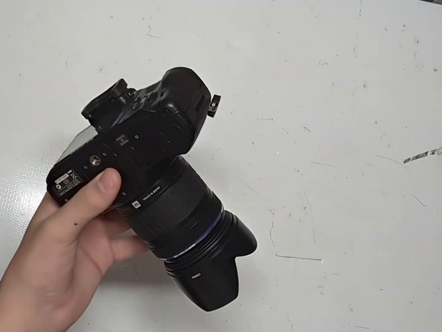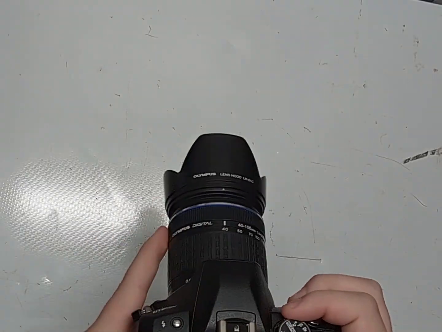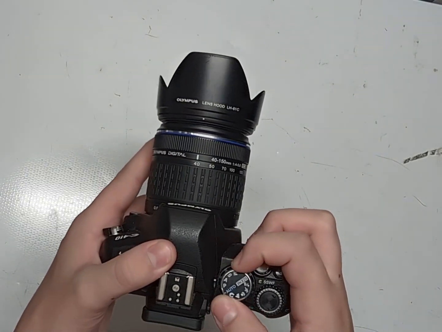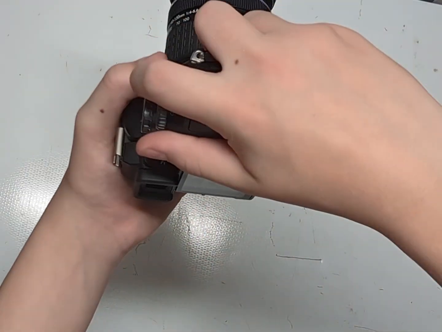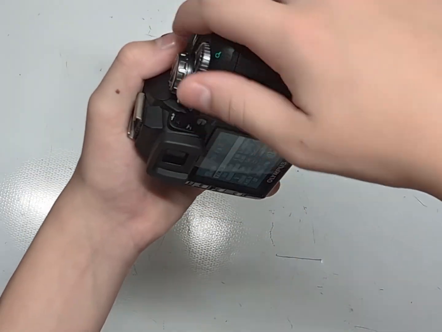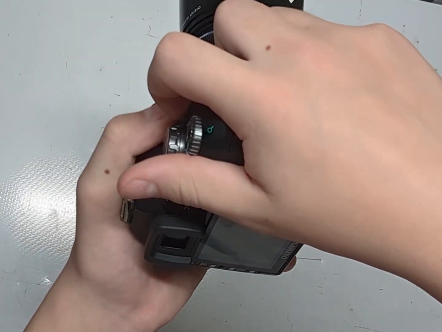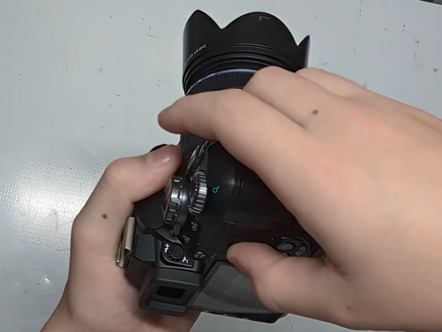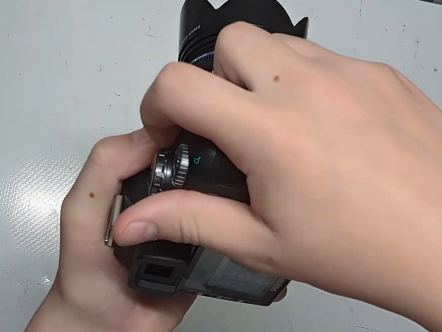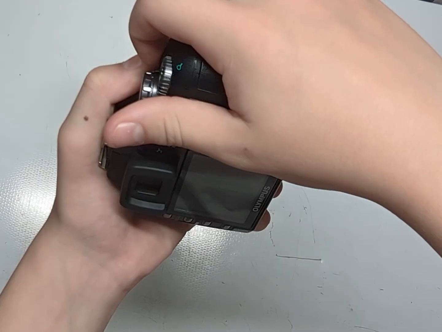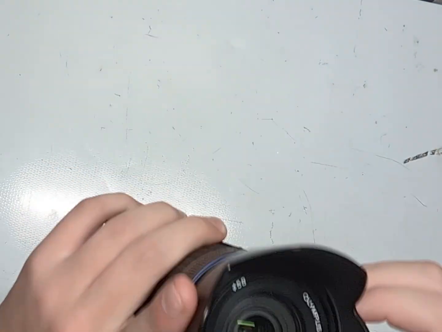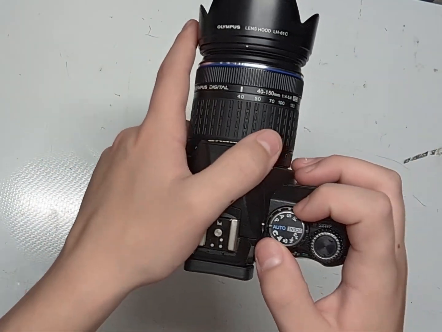I'm going to show you how to understand manual mode. Some of you are probably using automatic mode for your photos, and while I love automatic mode, manual mode is much better. So I'm going to teach you how to use manual mode.